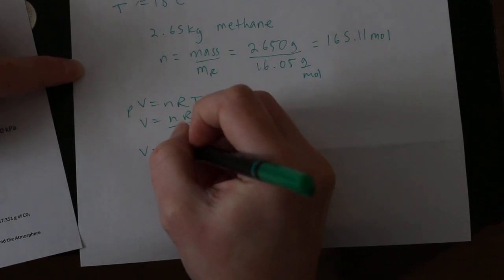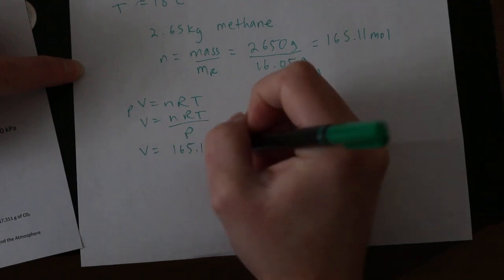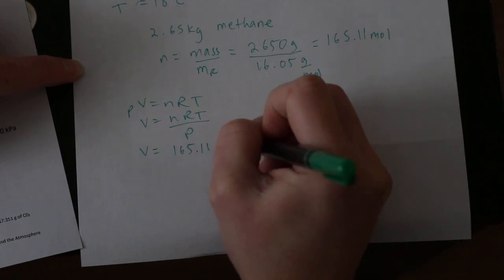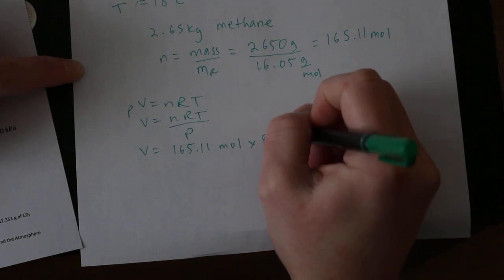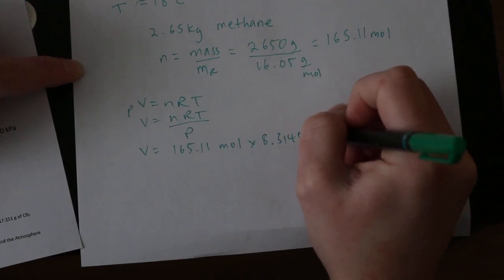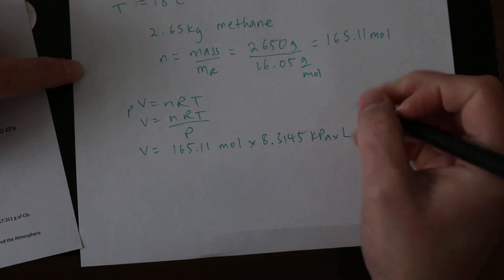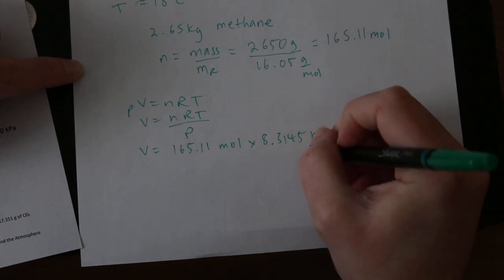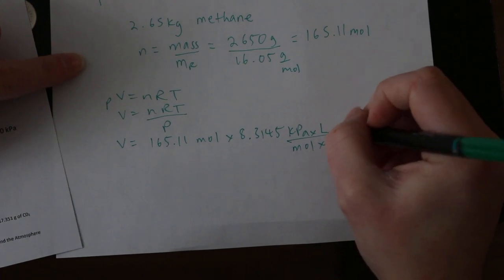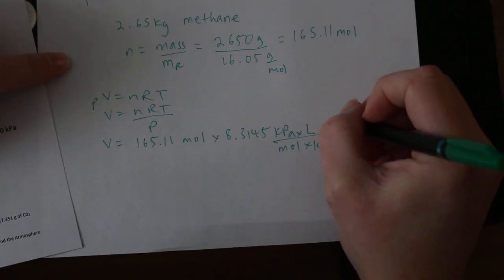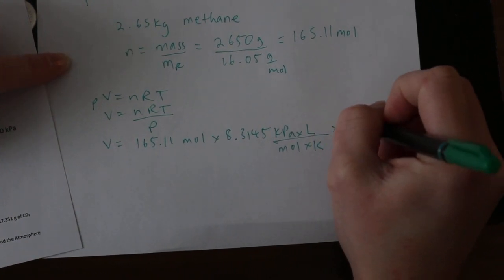So that's 165.11 moles multiplied by 8.3145 kilopascals times liters divided by moles times Kelvin times our temperature, which we said was 291 Kelvin.